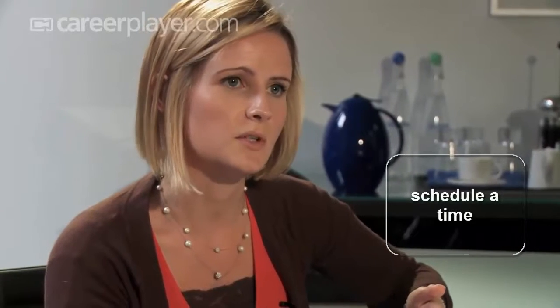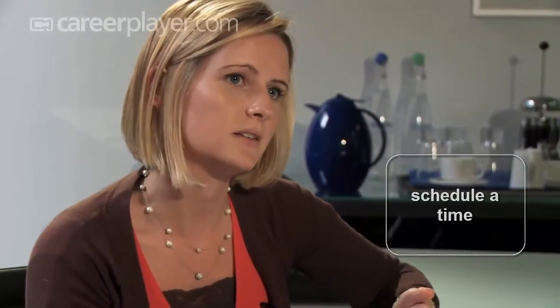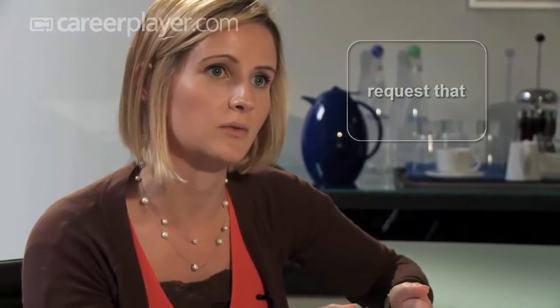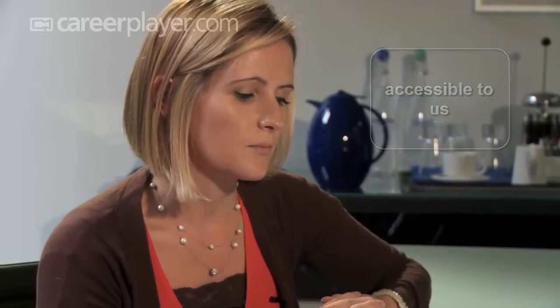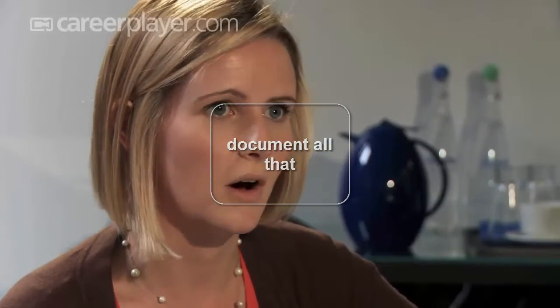So audit-wise, we would schedule a time that's suitable with the client when we could go out on site. We would request that they prepare certain documents ready for our review and have certain people in their team accessible to us when we're out there. So once we've decided when we're going to do it, we'll have an internal planning meeting with the team. During that planning meeting, we have to discuss potential fraud risks at the client, and then we'll document all that in our file.